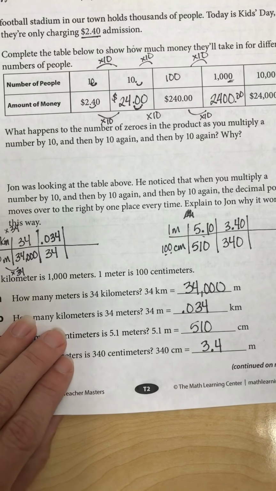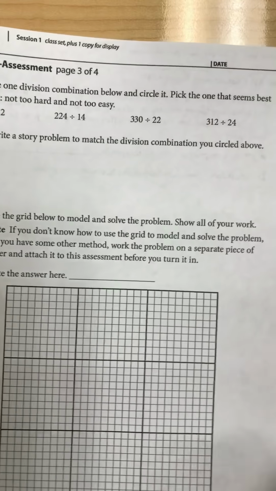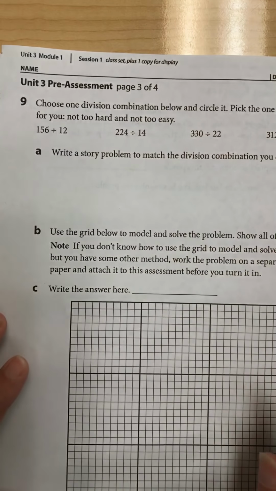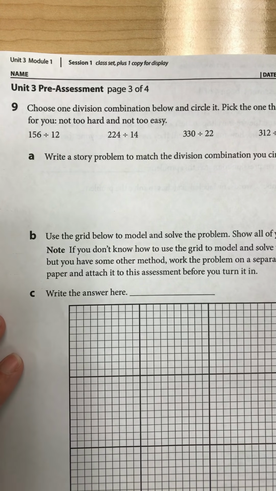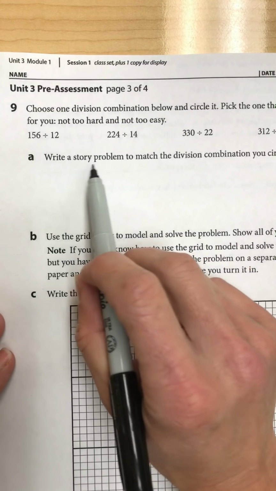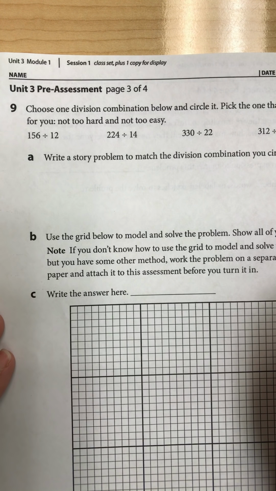Okay, and that's it for that page. We're now going to move on to the next page. Do a switcheroo. Here I have, choose one division combination below and circle it. Pick the one that seems best for you, not too hard and not too easy. So it's really kind of up to you which one you want to choose. And then you have to write a story problem to match the division combination you circled above.